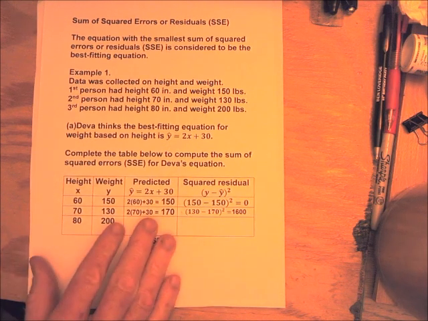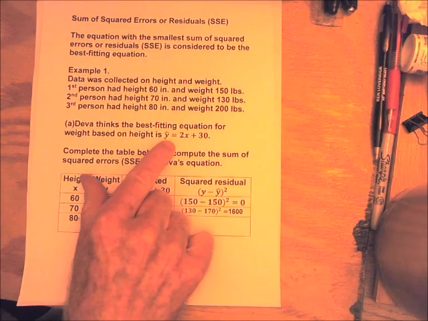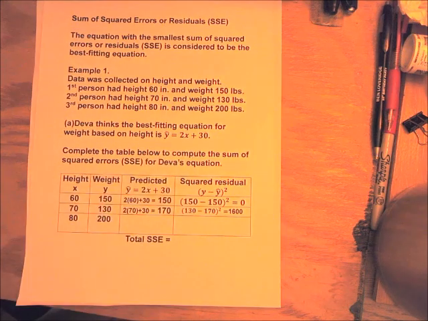Diva thinks the best fitting linear equation for weight based on height is y hat equals 2x plus 30. The best fitting equation should have the smallest sum of squared errors. So let's compute the sum of squared errors for Diva's equation to see how good it is.